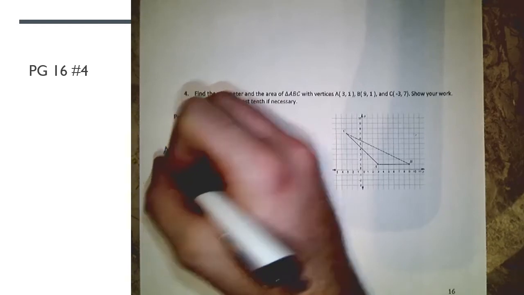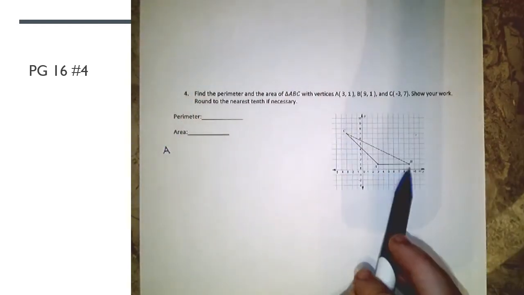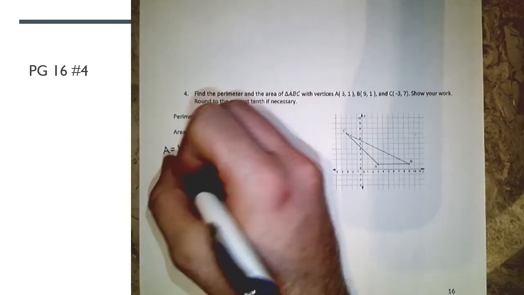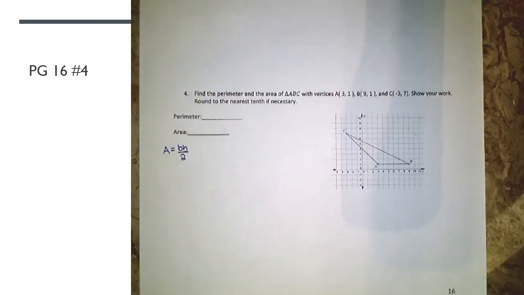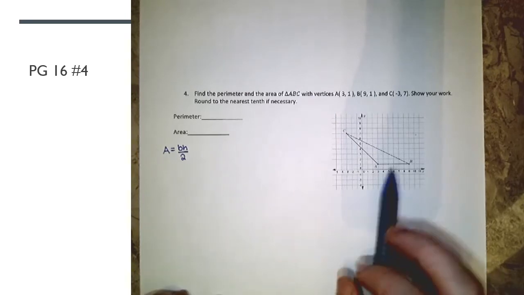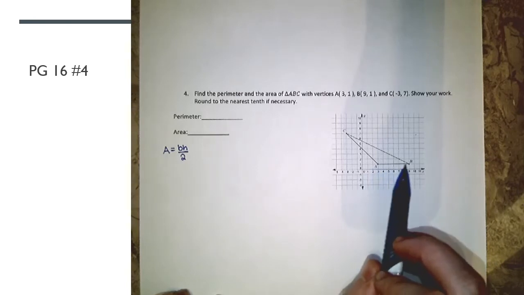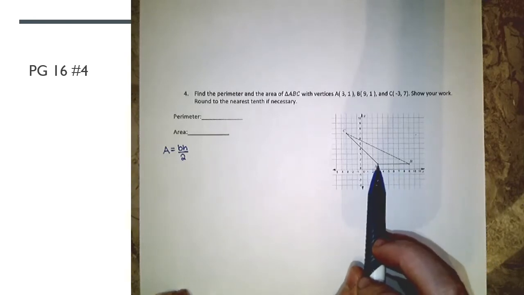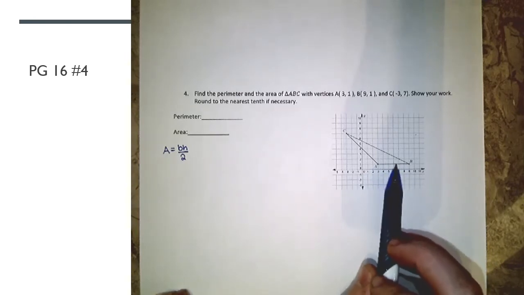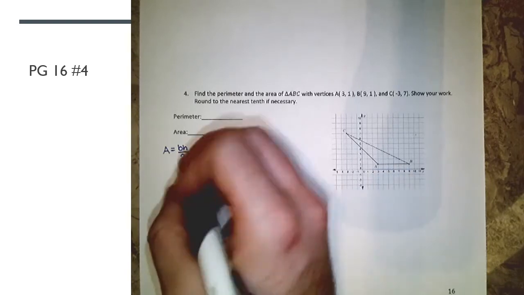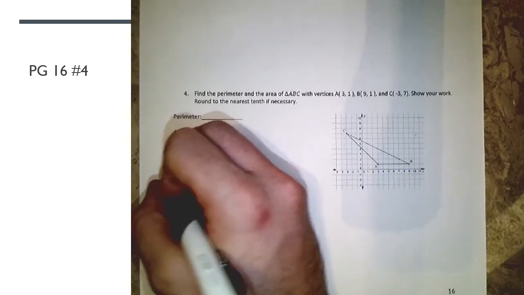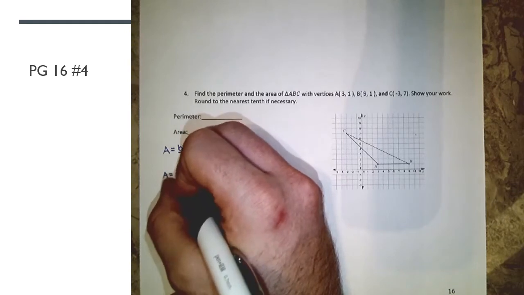So the area of this shape, hopefully you can figure out, is a triangle. The area of a triangle has the formula of base times height over 2. So the thing that we have to do is find the base and the height. Now the base, since it's in a straight line, you can actually just count it. So we go over 1, 2, 3, 4, 5, 6. So for my area, the base is 6.